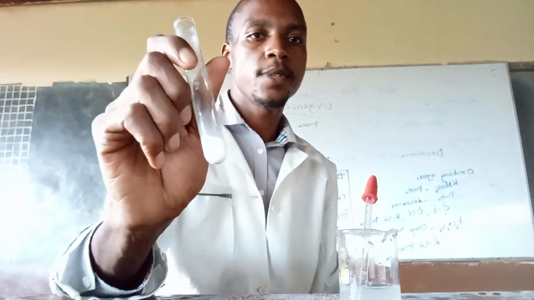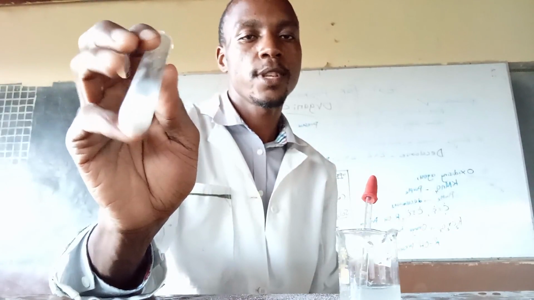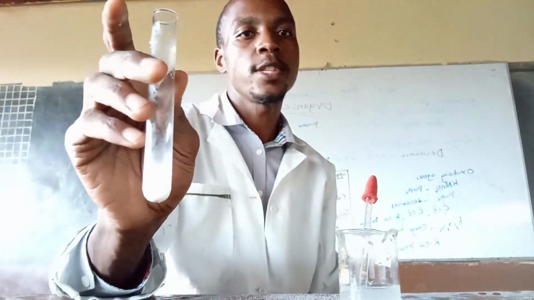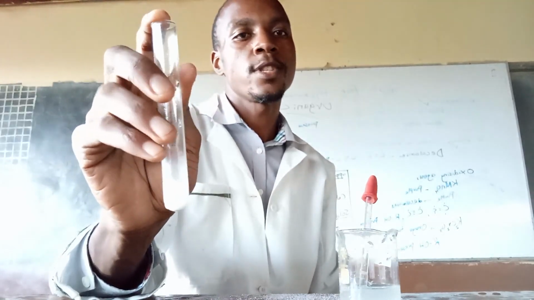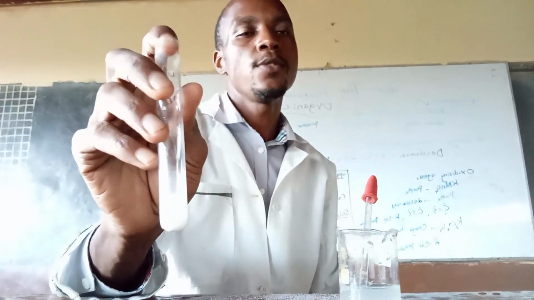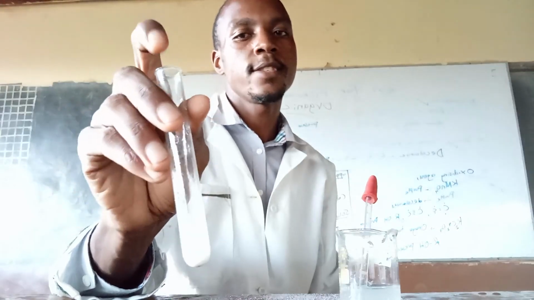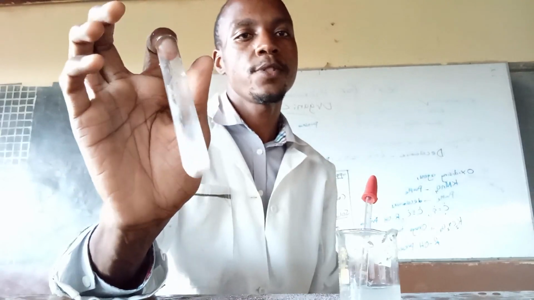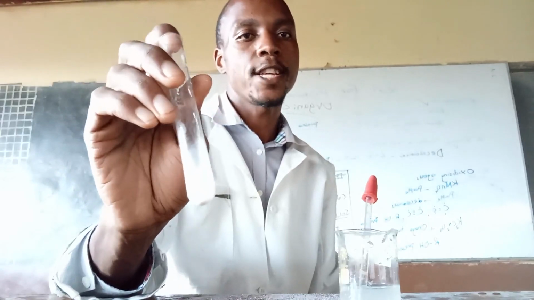If the white precipitate disappears or dissolves, then that one was a carbonate ion or it was sulfite ions. The way you separate sulfate and sulfite ions is by using an acid, any acid, and when the acid decomposes to remove the white precipitate, then that one was sulfite ions.